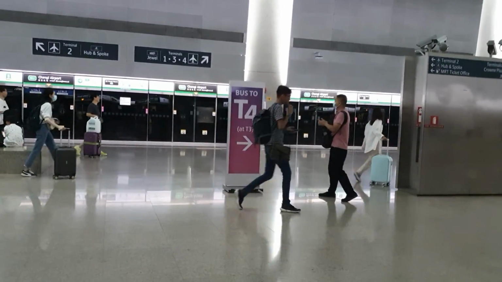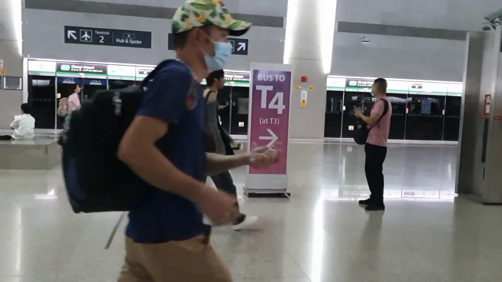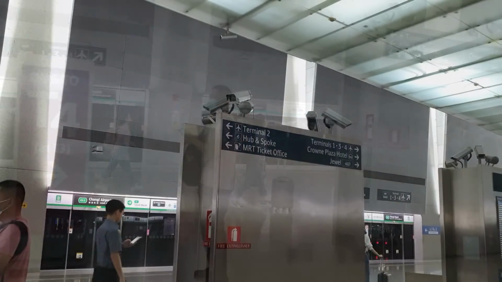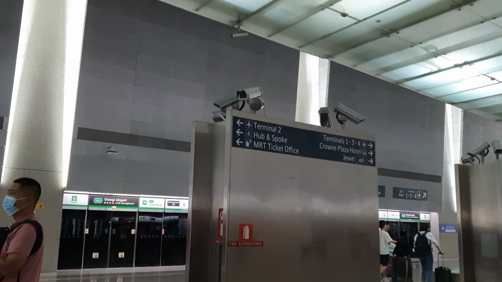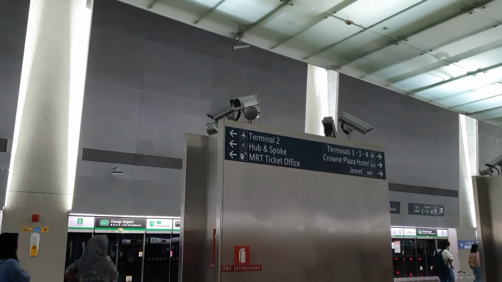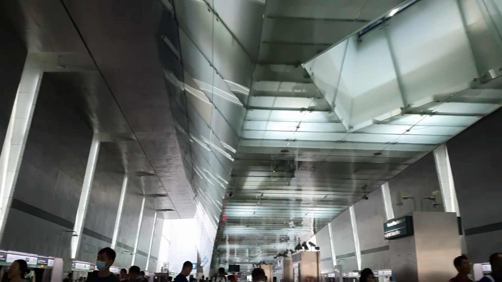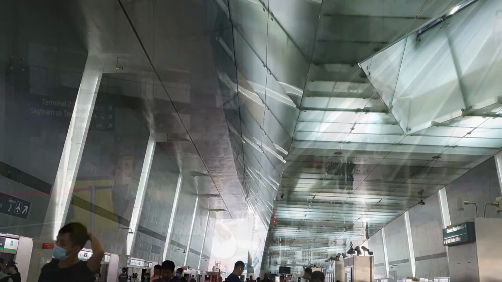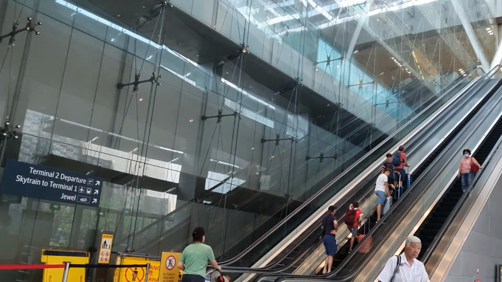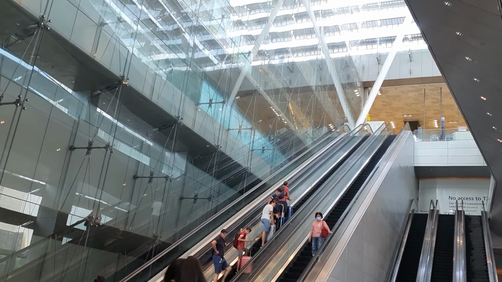Economy travellers arrived at Changi Airport by MRT, needing to get to Terminal 4. Let's go. The station is in Terminal 2 at Changi. You can catch a bus direct to Terminal 4 at Terminal 3. Terminals 1, 3 and 4 are to our right. And to go to Terminal 2, we have to go this way. This one's up to Terminal 2 departures, Skytrain to Terminal 1, and you can get to Jewel there as well.